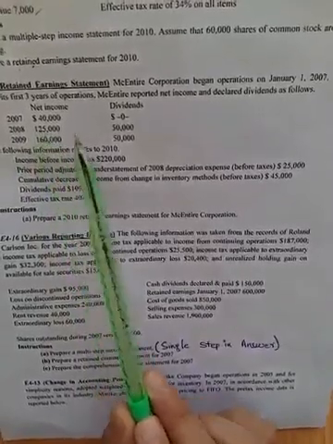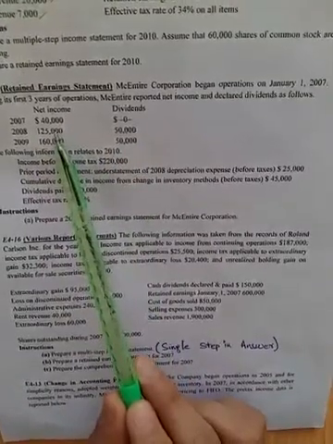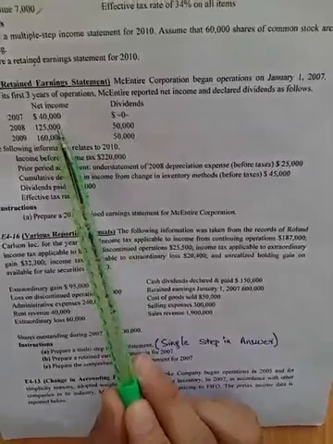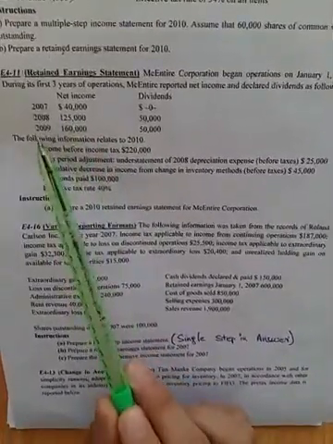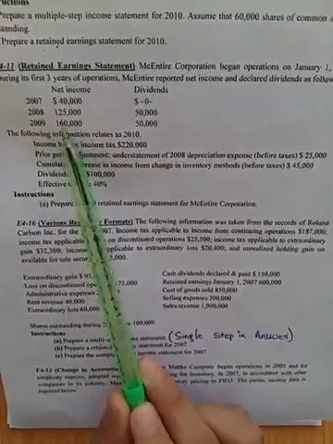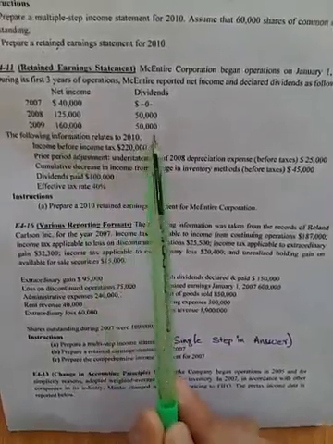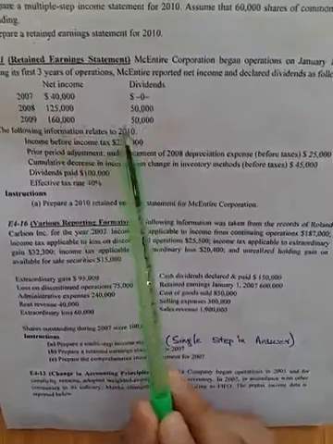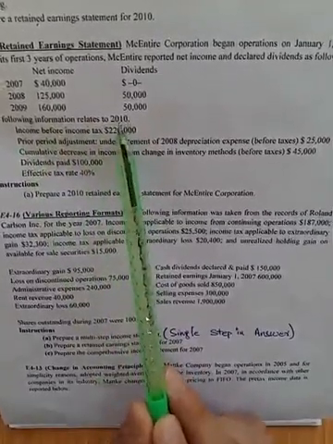Out of this, $50,000 was paid as dividend. Remaining $75,000, if you subtract 125 minus 50, so you get 75. Remaining $75,000 were actually retained. And in 2009 the net income was $160,000. Out of that $50,000 was actually paid, and the remaining portion was retained. Okay, then the following information related to 2010 is given.